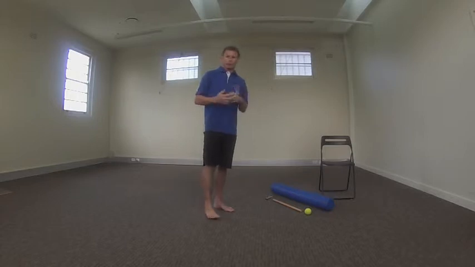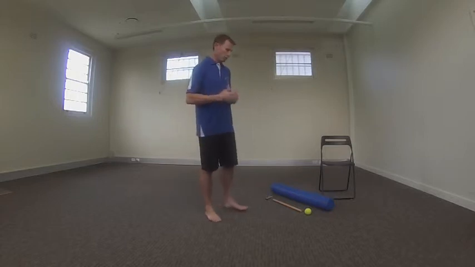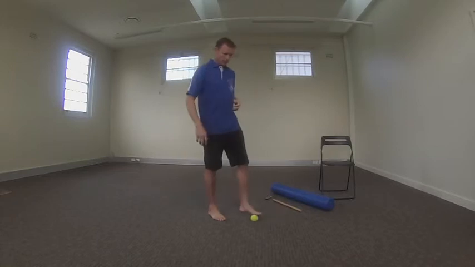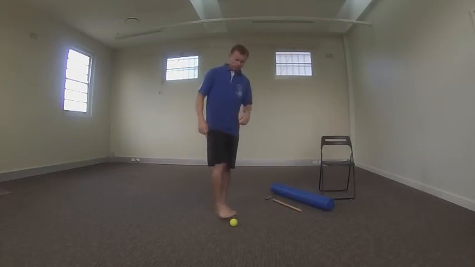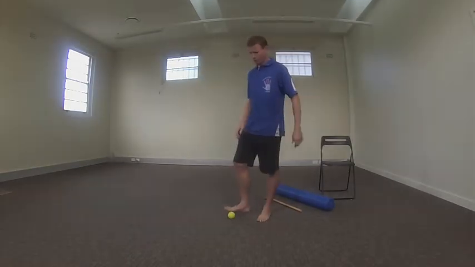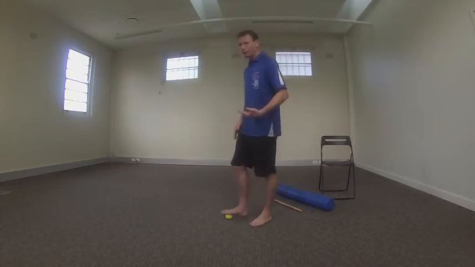So if you're thinking of upping miles, these are the things that you might want to look at before you start to help prevent it. So the first one's a trusty tennis ball, and it's just simply rolling through the arch of your foot. You're going to feel tender spots.